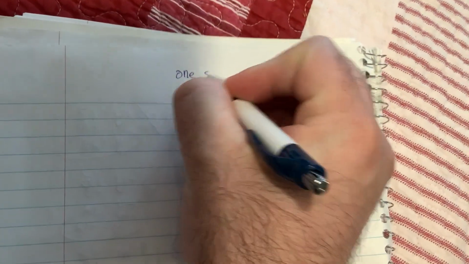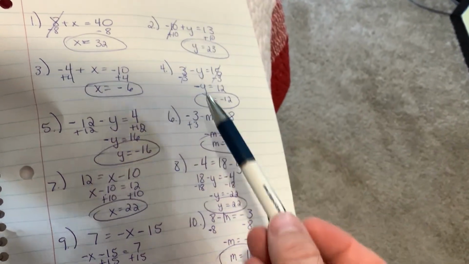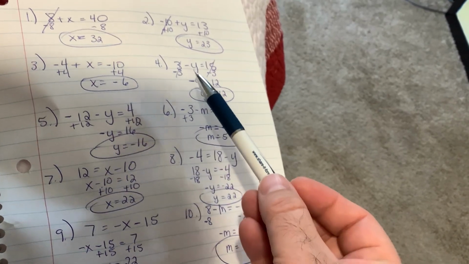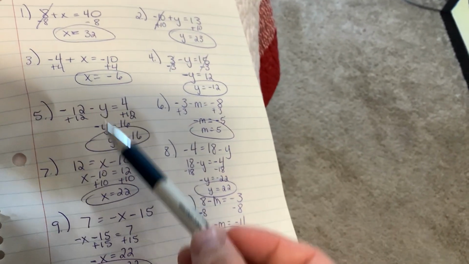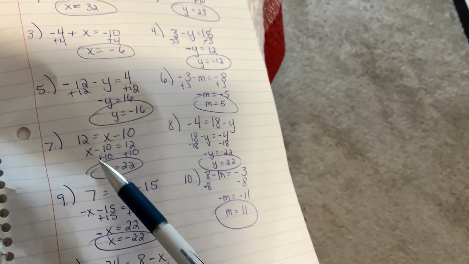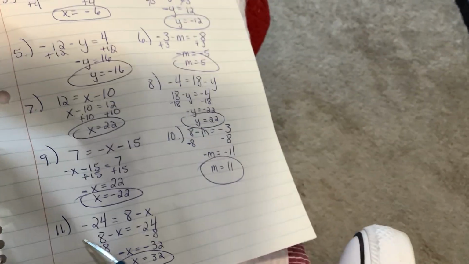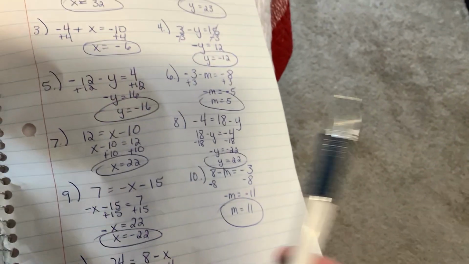These are still considered one-step equations here, but so far, if you've noticed, all we've done so far is when we have a single x or a single y, right? Now, it could be negative or positive, but they're just single, right? It's just one x, one y, or one m, and then we're either adding or subtracting from that x or y or m or whatever letter we use. But there's only one of them, okay?